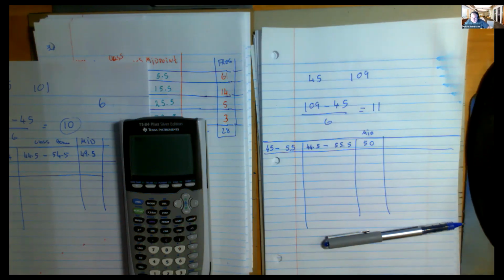I'm now going to go back into our table and show you what that would look like in your situation, because it is a really long question. So the class limit, 45 to 55. The class boundary was 44.5 all the way up to 55.5. The midpoint was 50. Okay, now we got some issues.